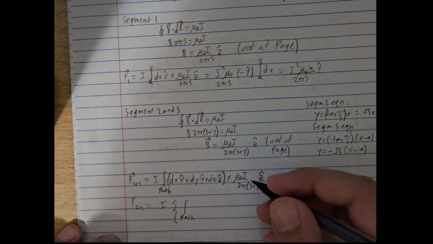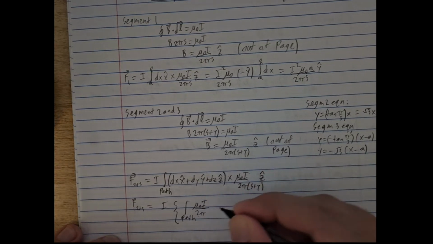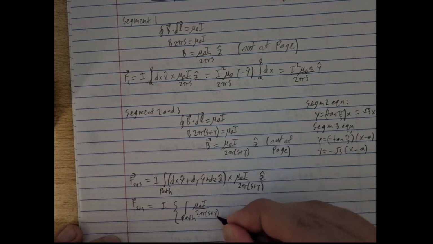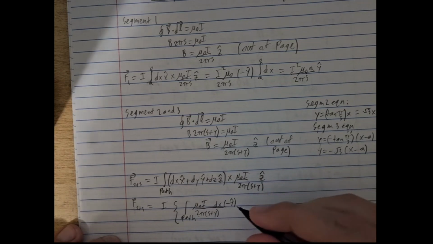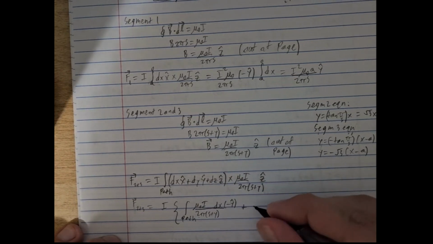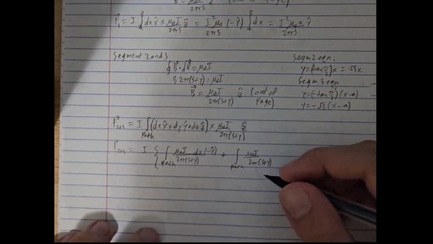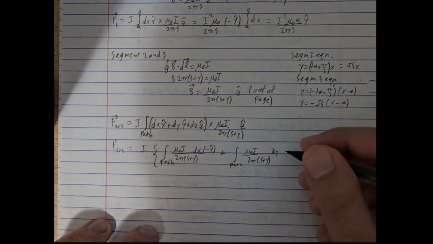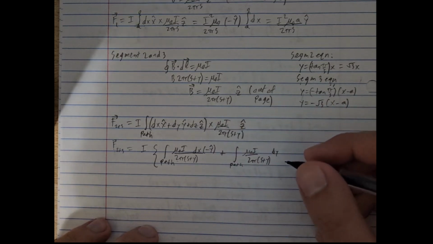The first one, mu naught I over 2 pi (s plus y) dx, just distributing this constant into each of them. X hat crossed with z hat is going to be negative y hat, plus the path integral of mu naught I over 2 pi (s plus y) dy, and y hat crossed with z hat gives us x hat.